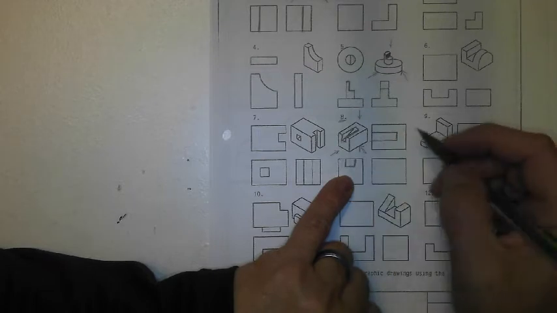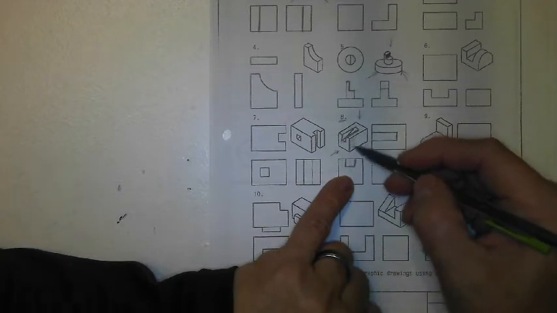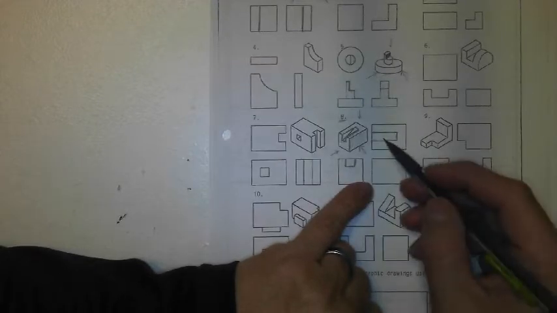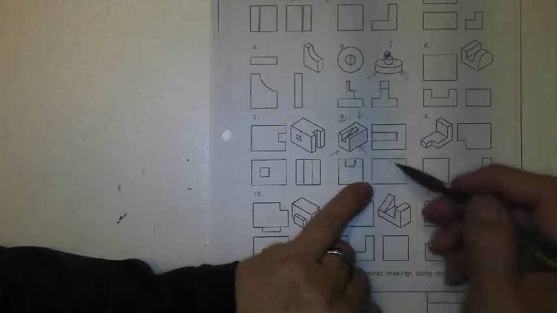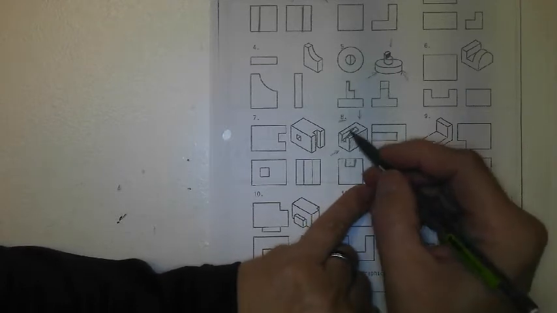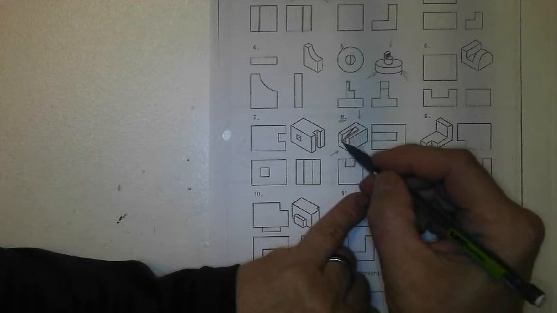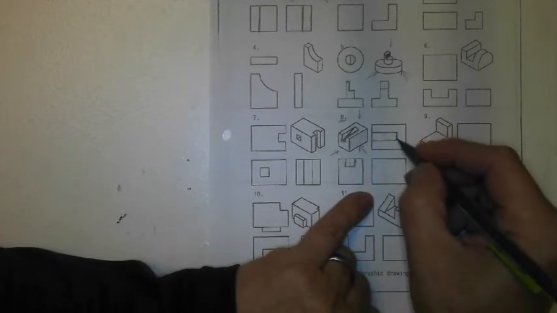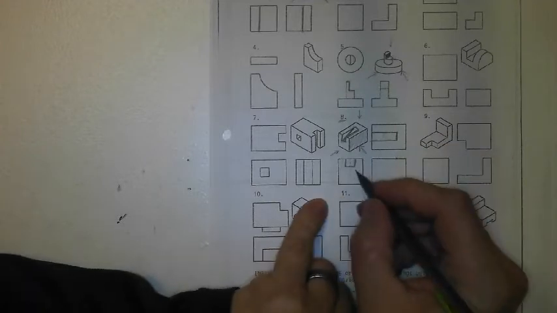So from the side view, all I can see is this nice clean rectangle. However, there's something going on in the middle of this shape that I can't see from here because it's in the background. And we can see it's on an angle. It's a little bit of a slope here. And that slope should start here, and it should end here.